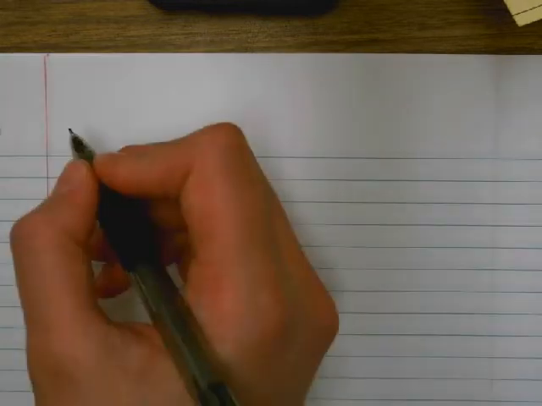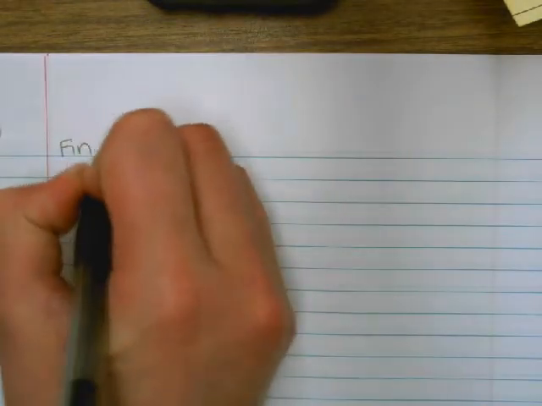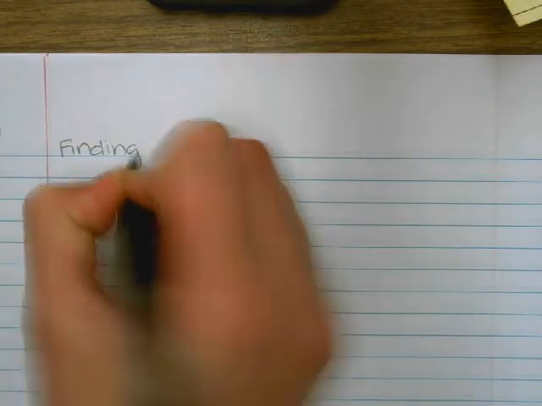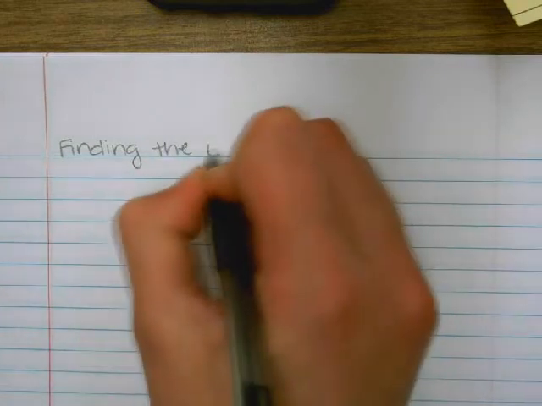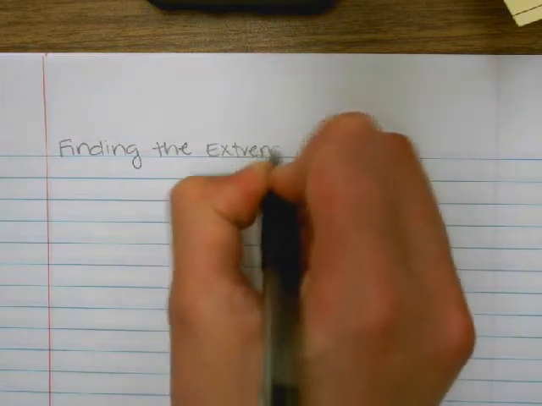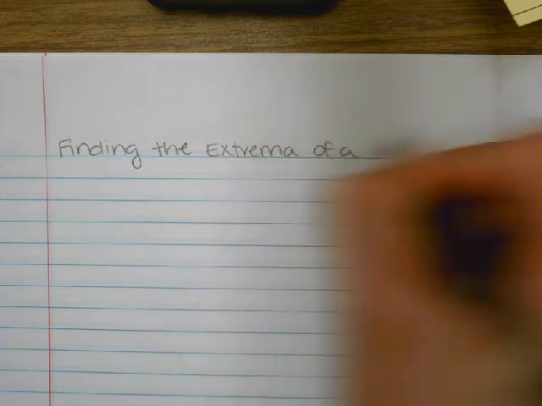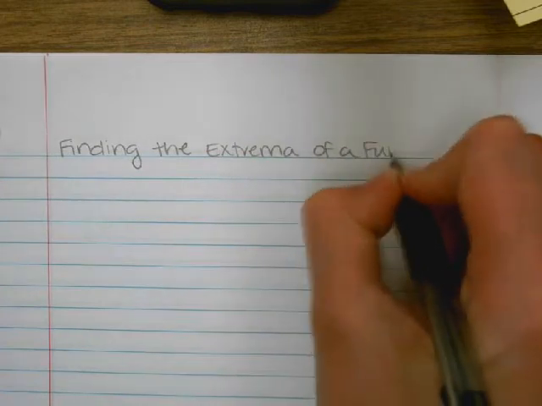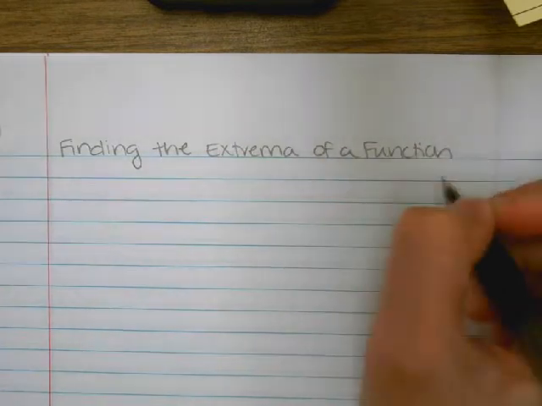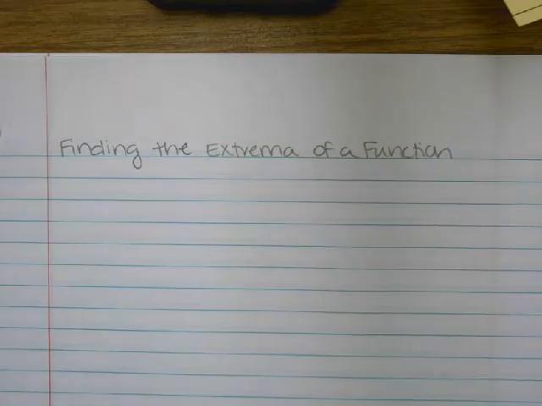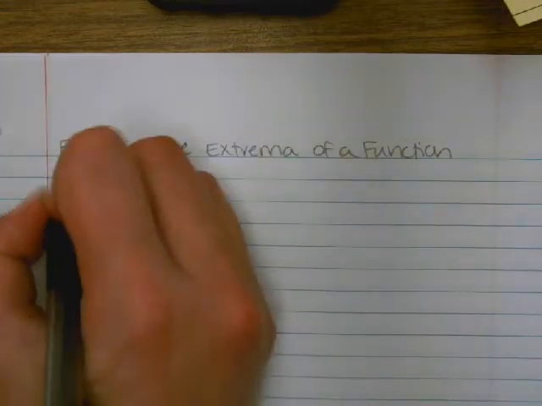This video is going to be on finding the extrema of a function. So first we'll go ahead and define what each of the extrema are.